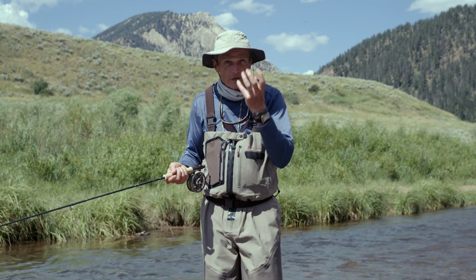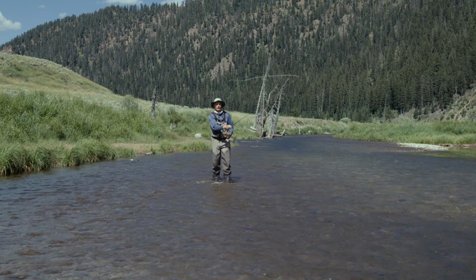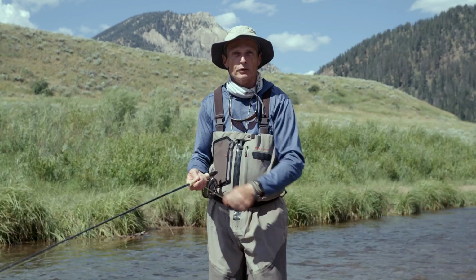So that reach cast is a very essential cast. As I said, it's not more of a technical cast, but it's definitely a technical fishing cast. And that is an essential thing to add to your armory.